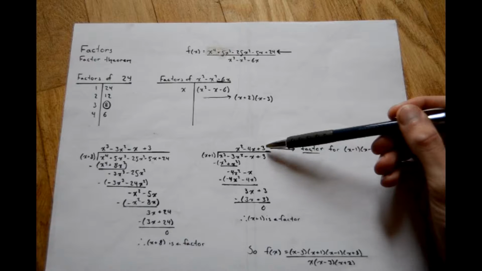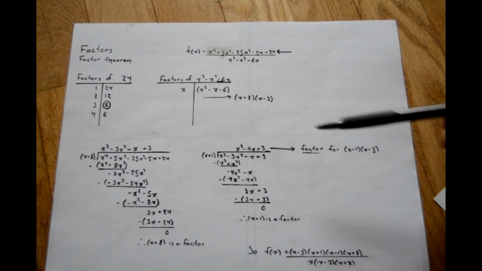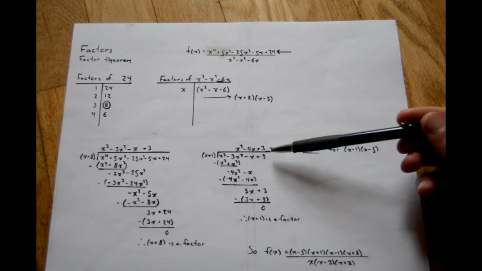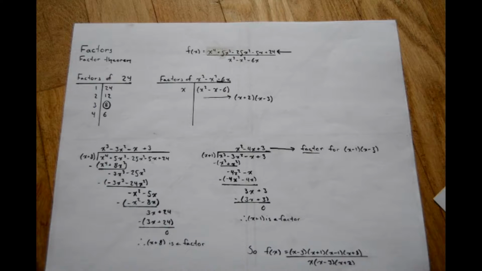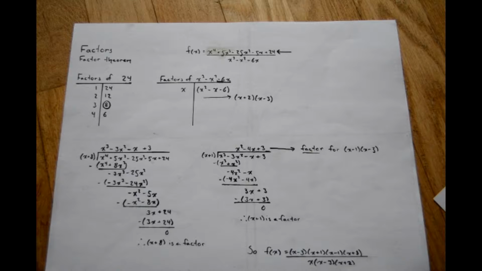So, we end up with no remainder. That means great, x plus 1 is a factor. We're left with a quadratic equation, x squared minus 4x plus 3. You can factor this whatever way you like, but either way you're going to end up with the same factors, x minus 1 and x minus 3.